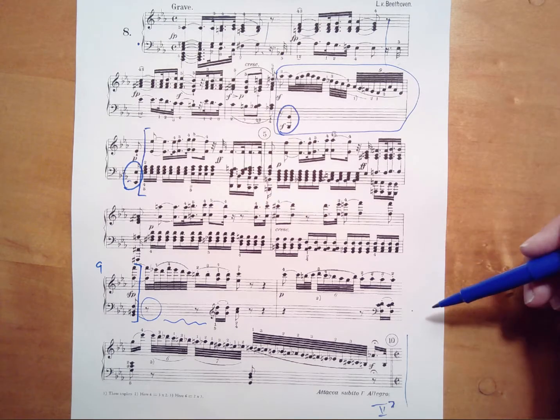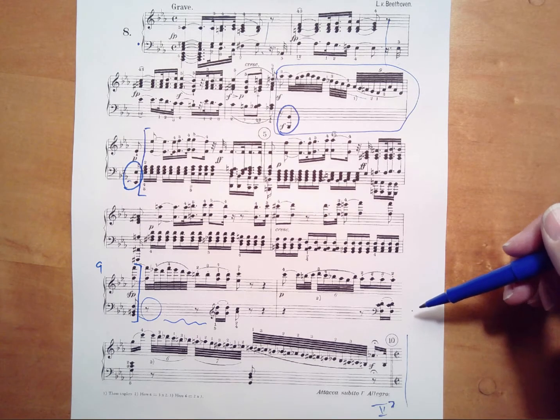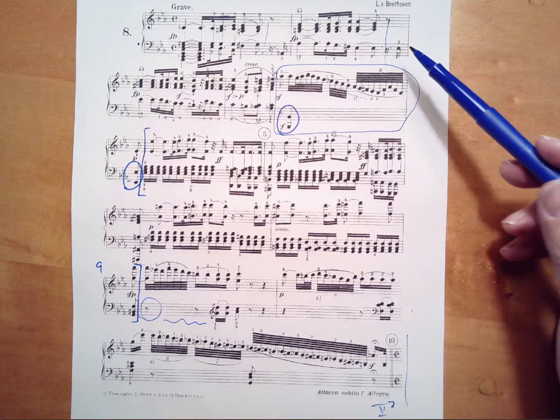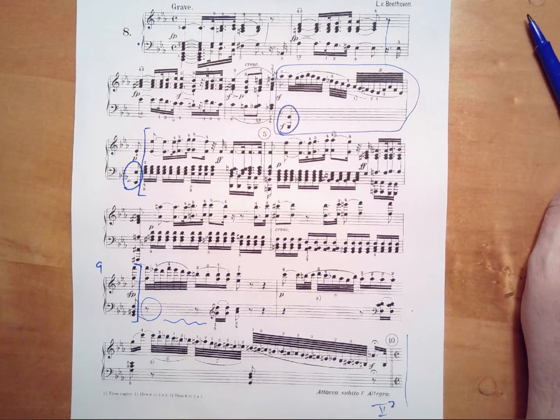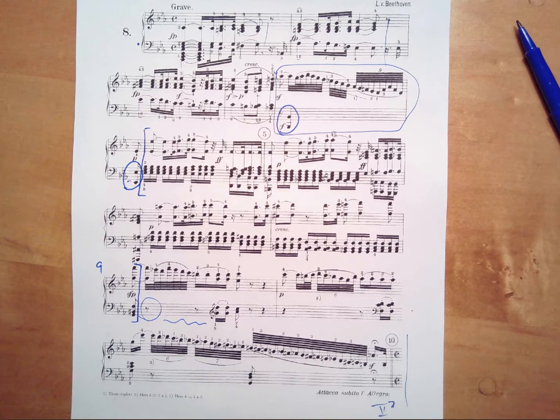Go back and listen to it again with the score and listen for the characteristics I've defined as what creates the perception of 3 different sections.